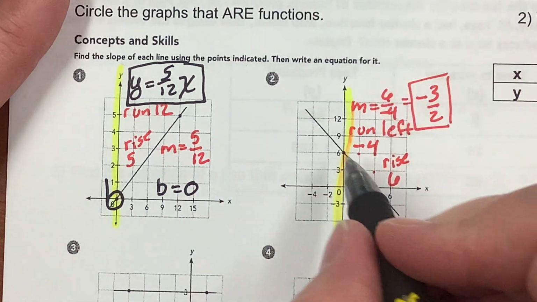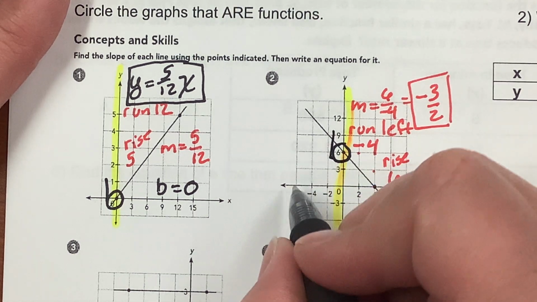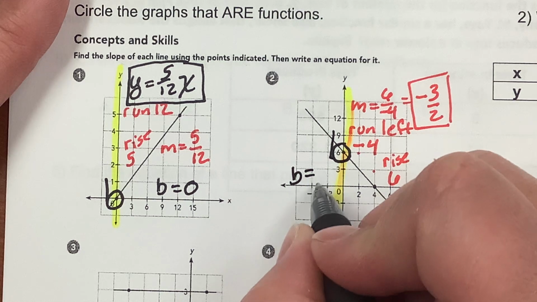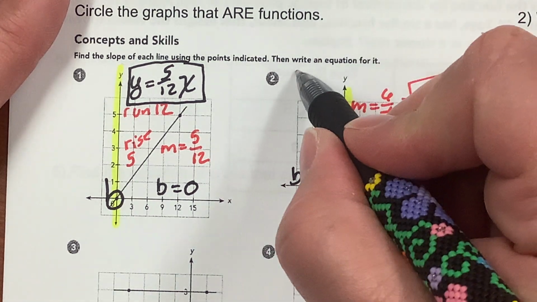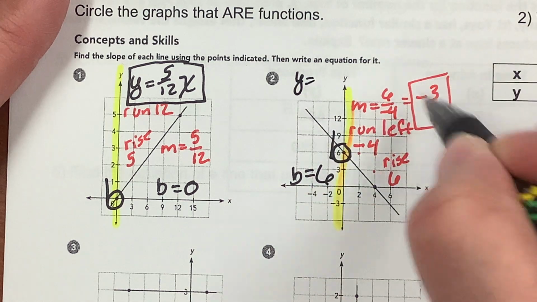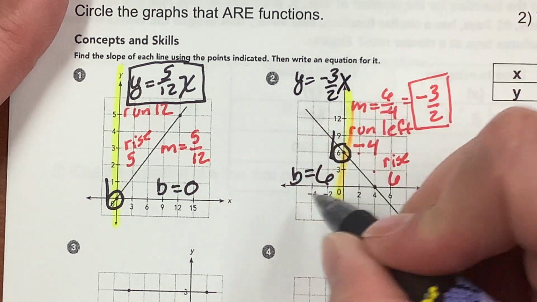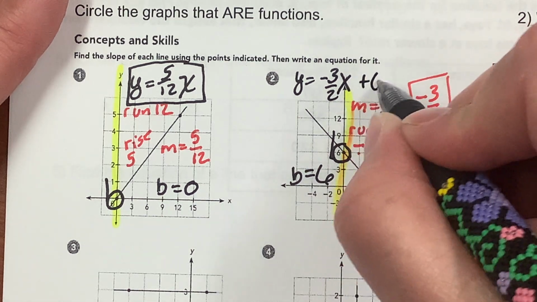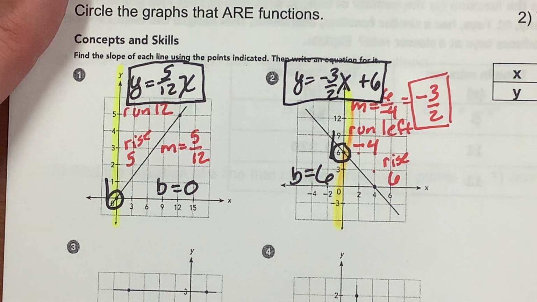And I'm looking here at 6 for b. So b equals 6. So my equation, y equals m, -3 over 2x plus 6. Put a little box around it because that's as good as that's going to get.